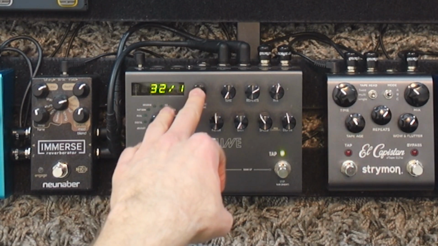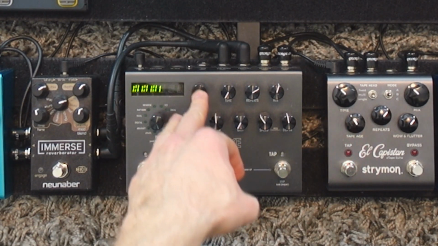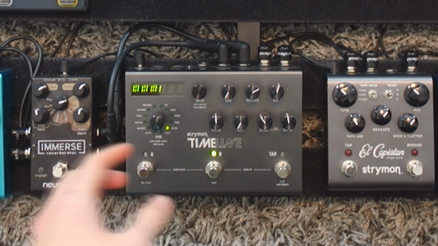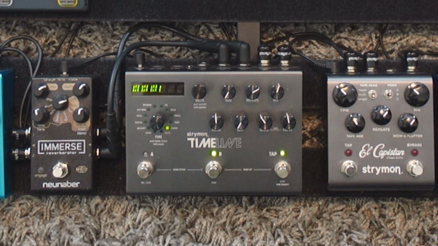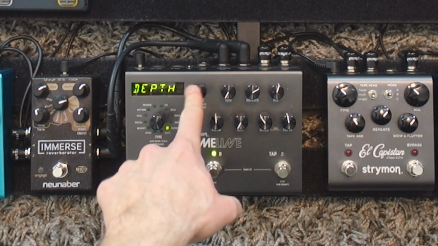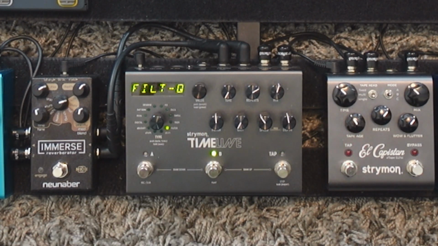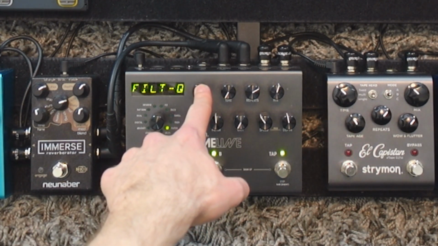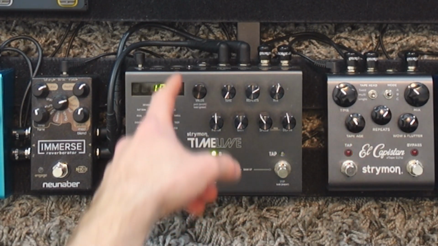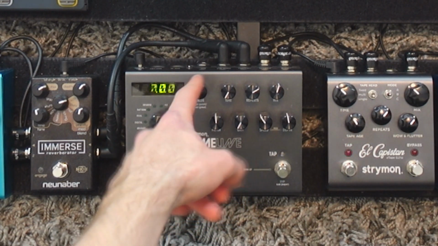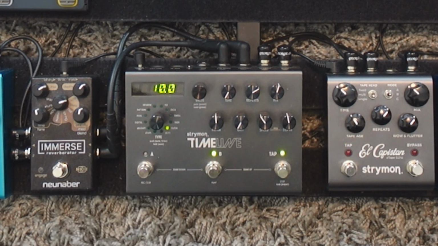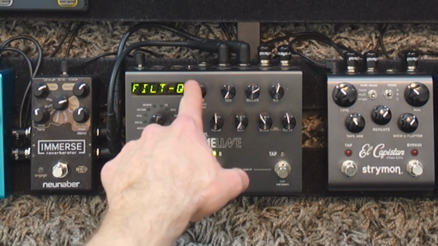Then after the speed is the depth. This is pretty much in the middle, I didn't want it to be too hard on the sound. And then the filter Q. They said that a high filter Q along with the random one was for a more futuristic sound. So instead of lower settings, I took the highest one at 10.